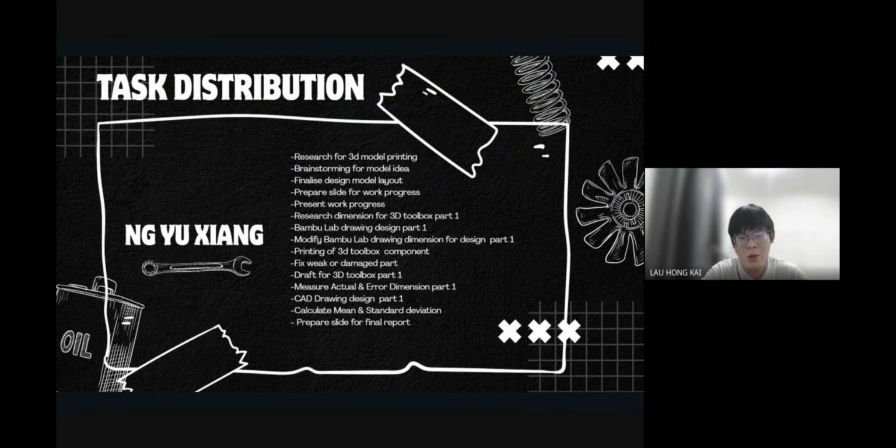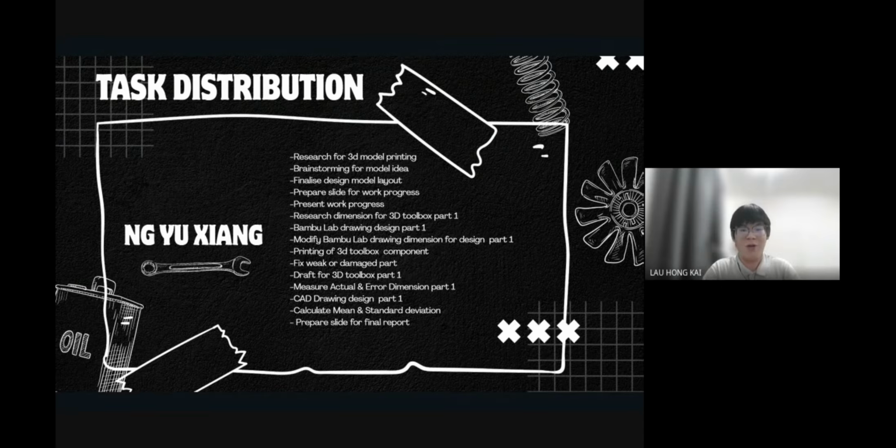And he also went to print the 3D toolbox components and fixed the weak and damaged parts with our group leader, and drafted out the 3D toolbox for part 1. And also measured the actual and error dimensions for part 1, and he did the CAD drawing for part 1 and calculated the mean and standard deviation, and also helped prepare the slides for the final report. Okay, that's all for me.